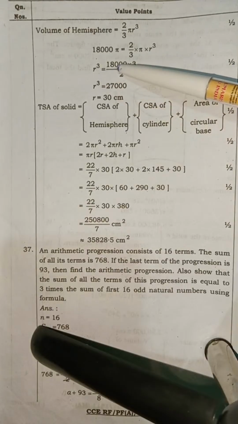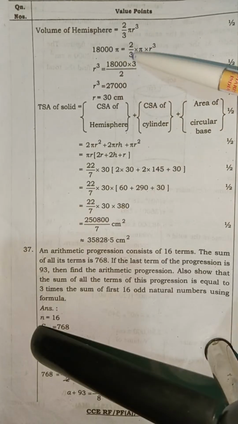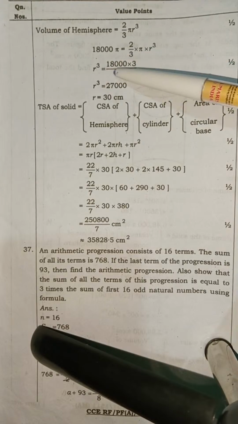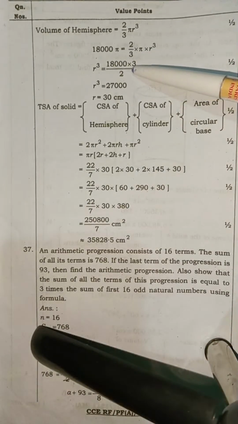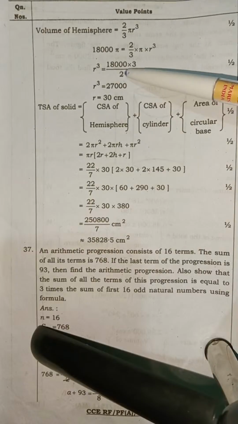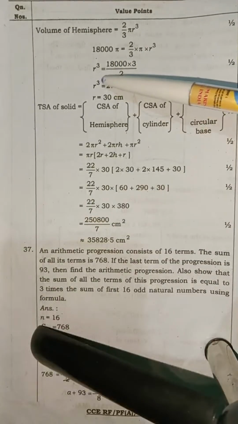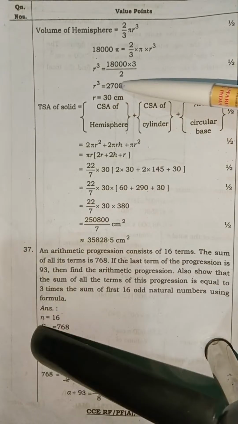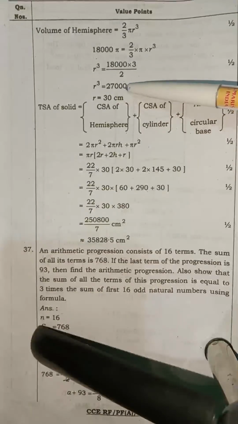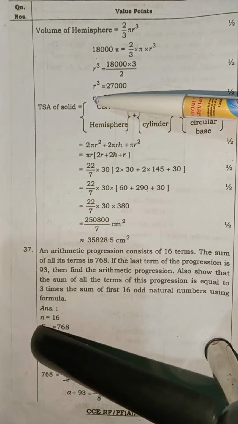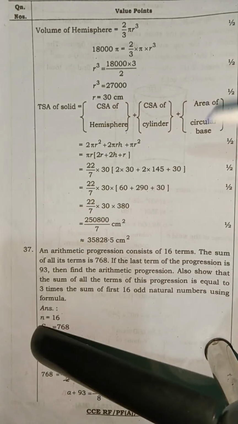R cube is equal to, cross multiplying, 18,000 into 3 by 2. So we get 9,000 into 3, that is 27,000. R cubed is 27,000, which means the cube root of 27,000 is 30 centimeter. So R is equal to 30 centimeter.